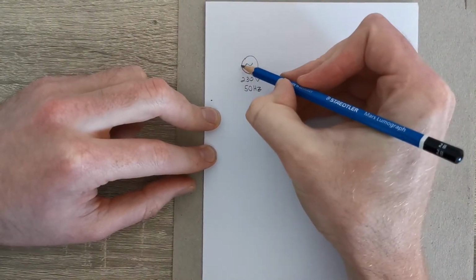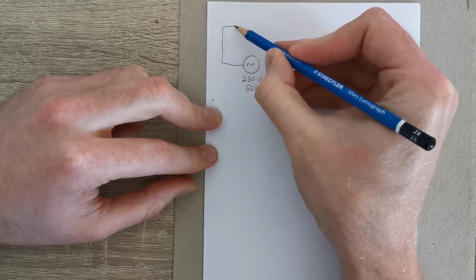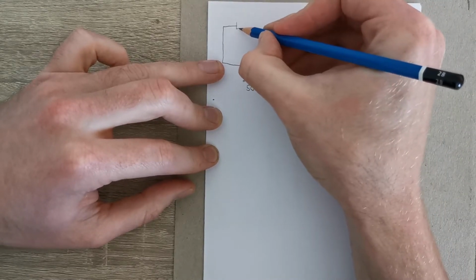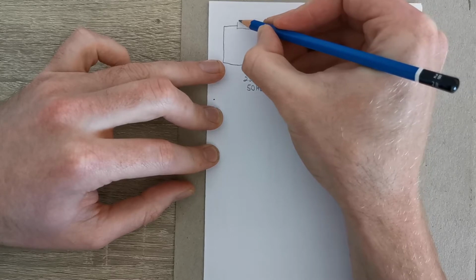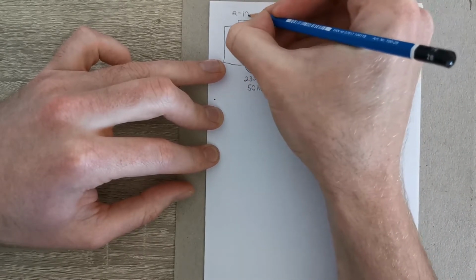And connected to it, we have a resistor with a resistance of 10 ohms.